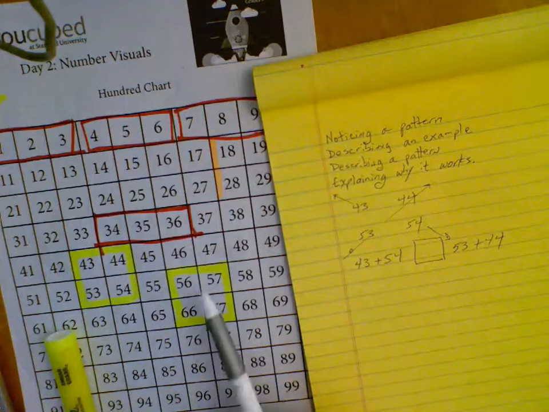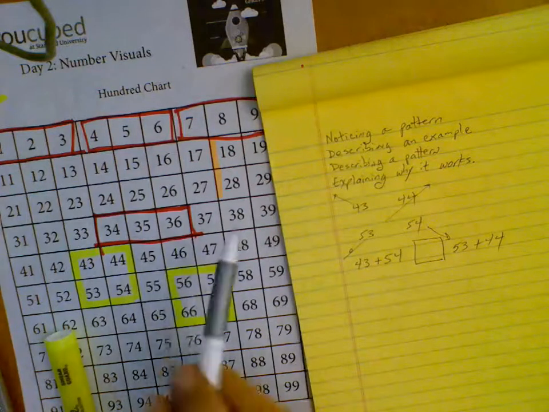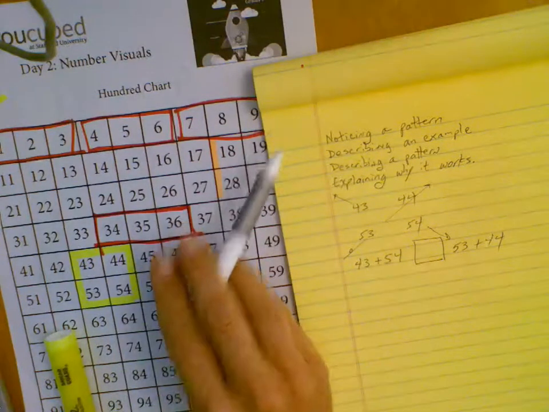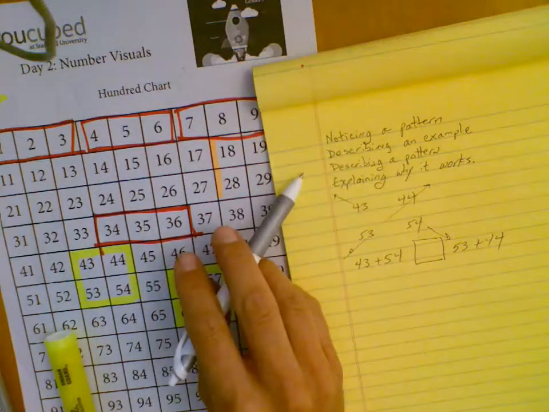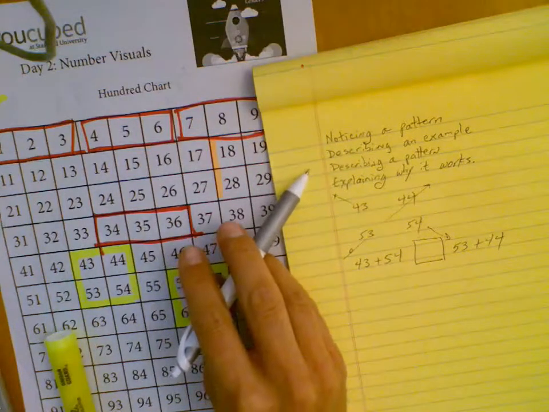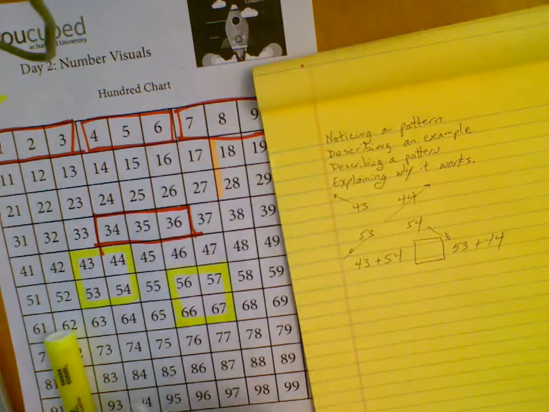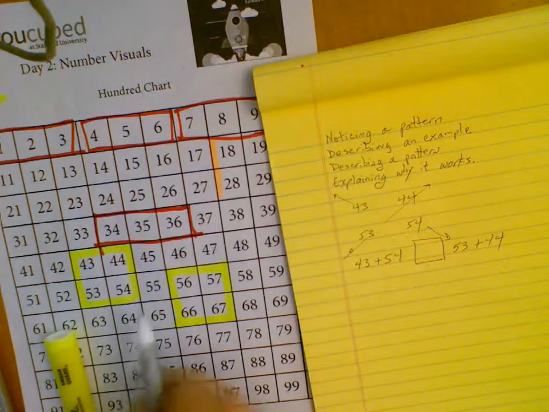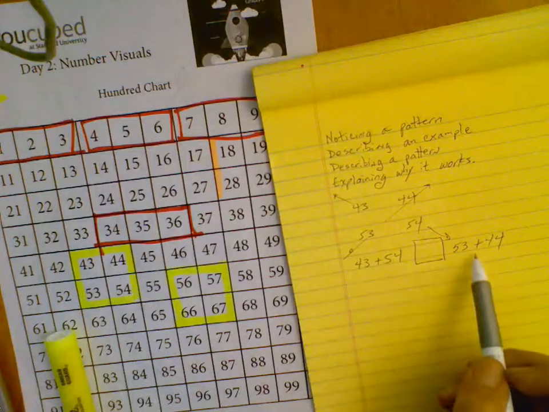Now you'll have to repeat this a number of times to see, is there a pattern going on? If you've done it enough times and it seems like there's a pattern, the challenge here is to describe what the pattern is. And the next step is to explain why it could work for any numbers on this particular 100 chart. I think in the first problem, they want you to add.